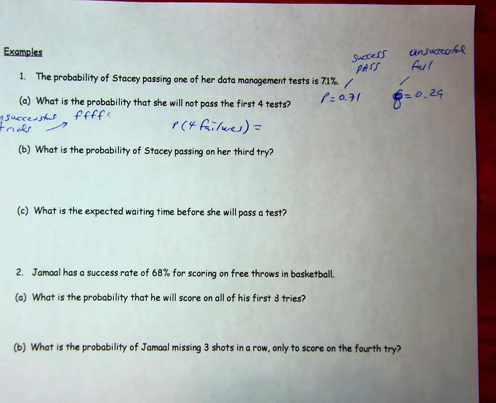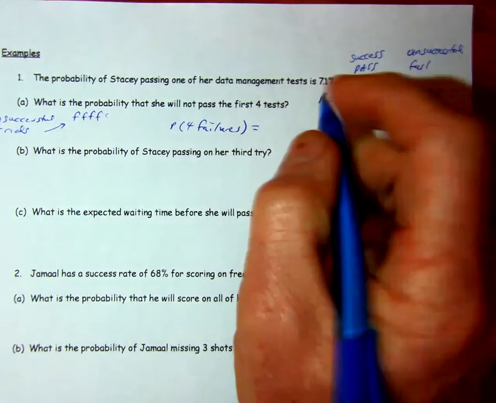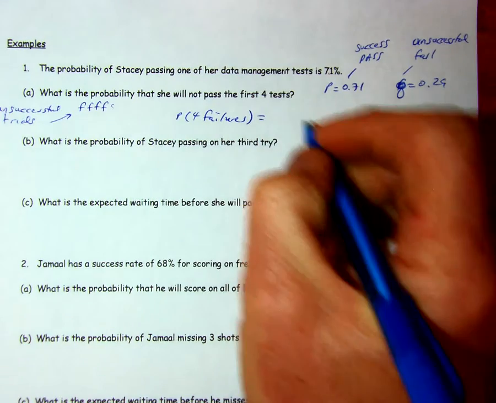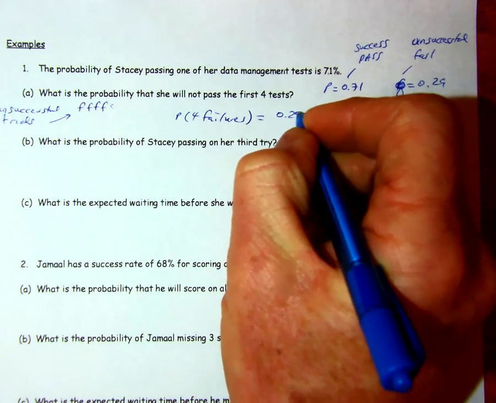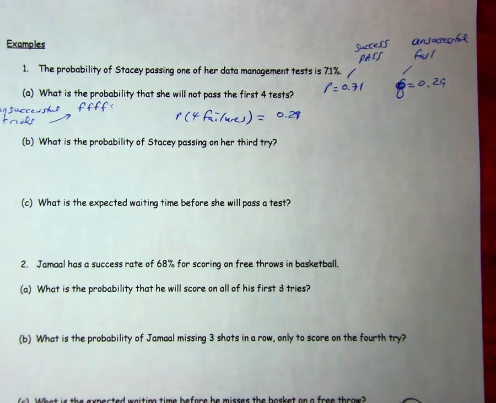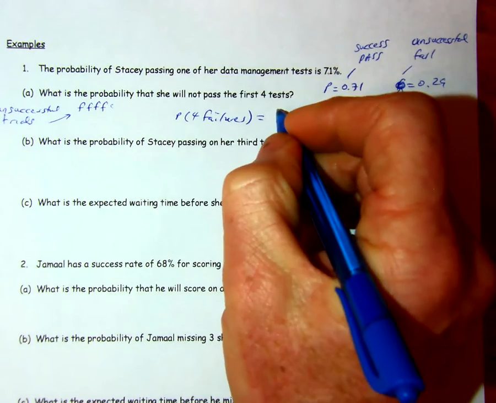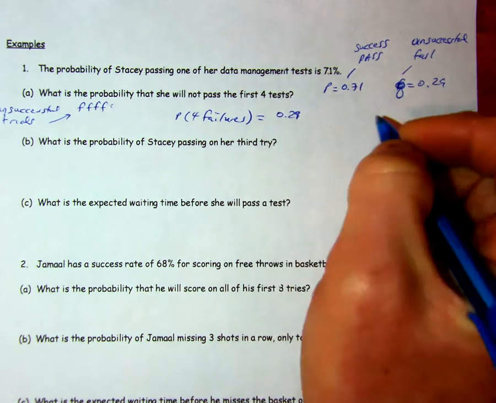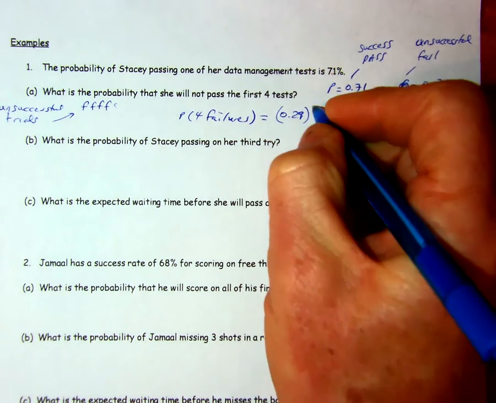So each failure has a probability of 0.29, and you're doing it 4 times. So it's going to be 0.29 times 0.29 times 0.29 times 0.29, which is 0.29 to the 4th.